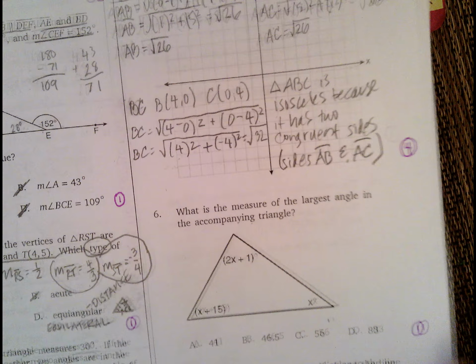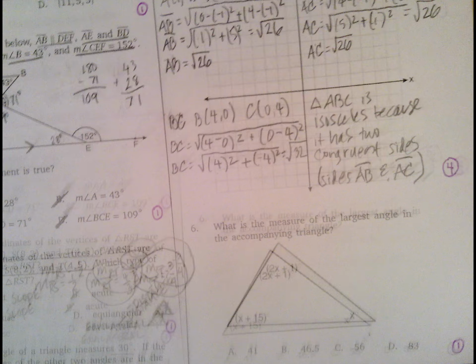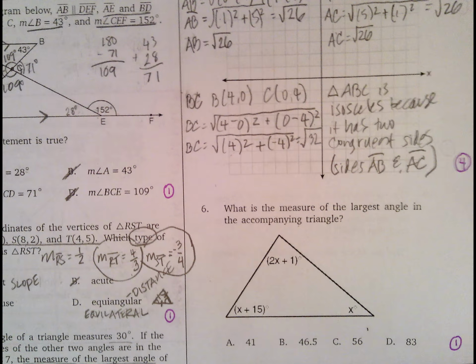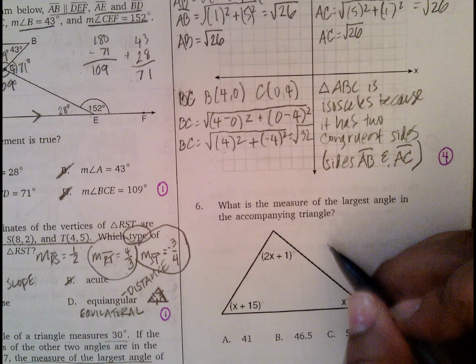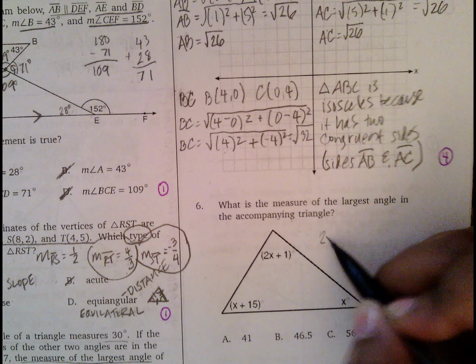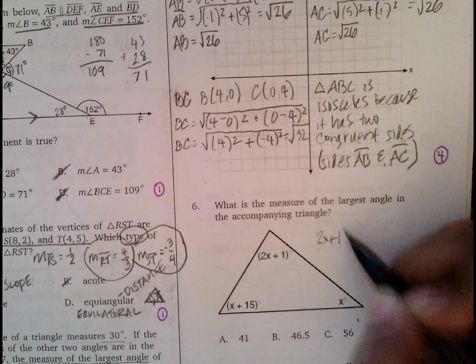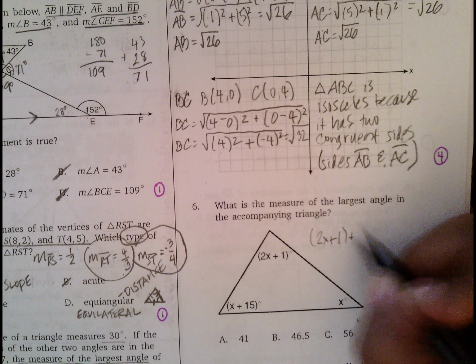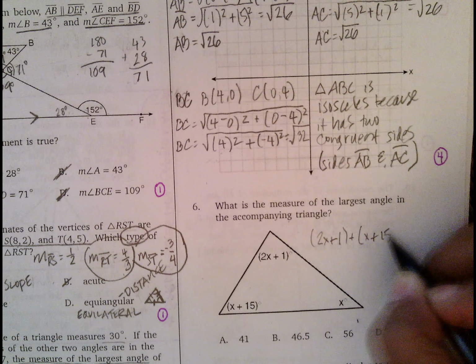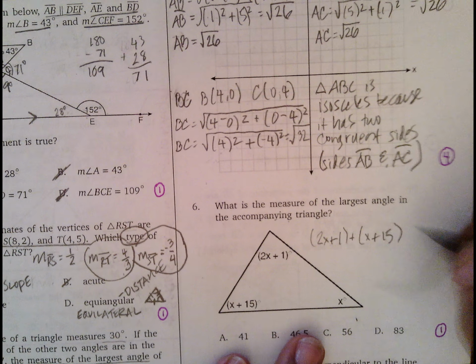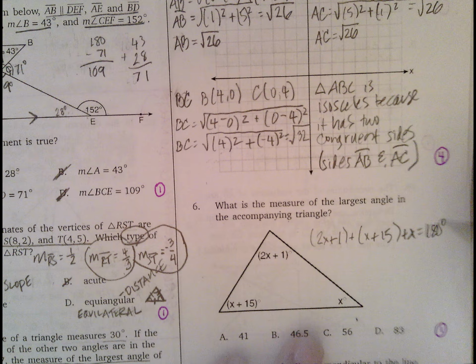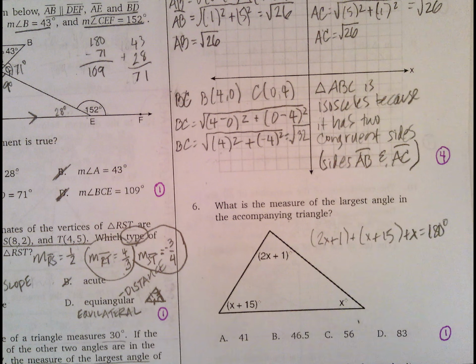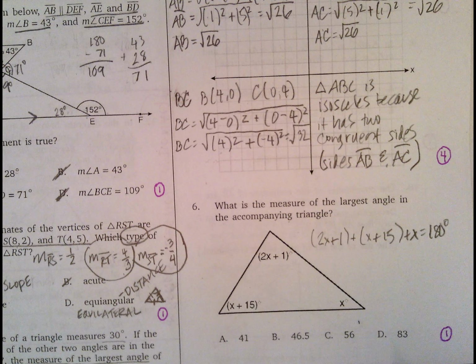What is the measure of the largest angle in the accompanying triangle? I was happy to say that most students got this correct. They just set up an equation using the triangle sum theorem. They took all three, set it equal to 180. A few of us made the mistake of not including this x. That was a small mistake. Just don't ever do that again.